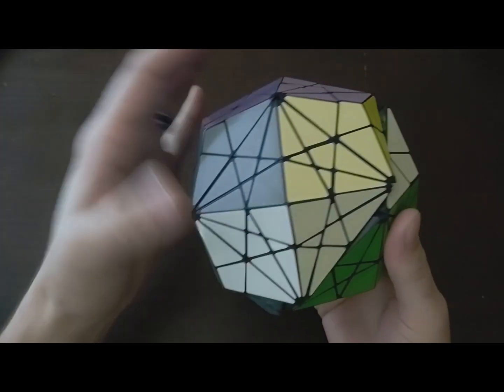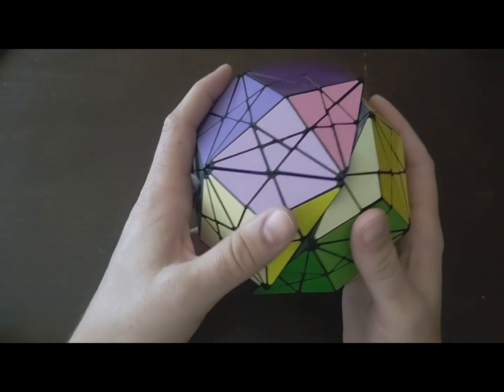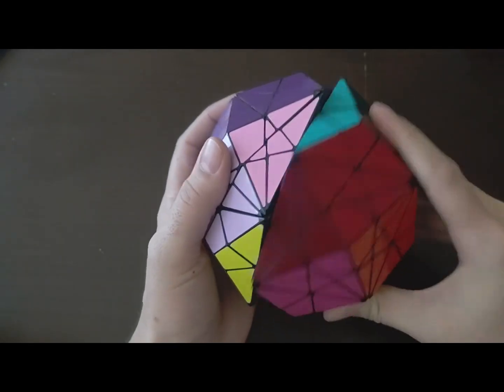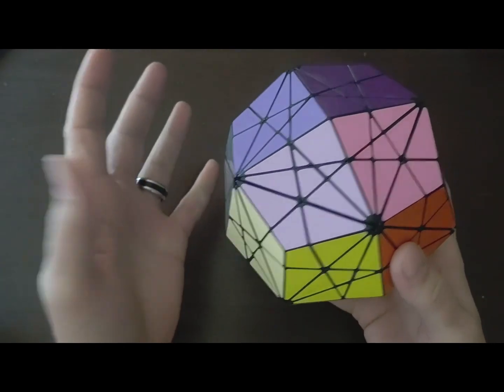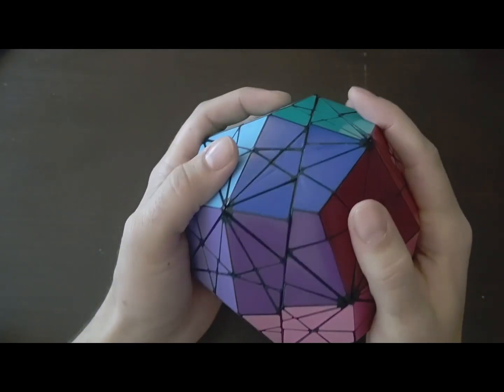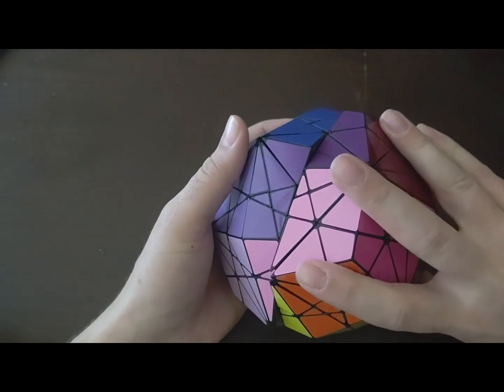So the skewb cuts, these skewb cuts work very well, and apologies, I know it's quite loud. These skewb cuts work very well. In fact, too well, because there are behemoth cuts that are right next to it, and it wants to turn the skewb cut if you're not careful.